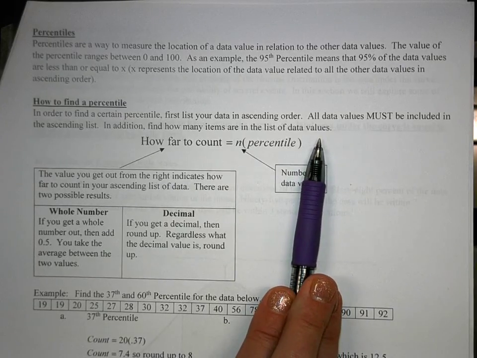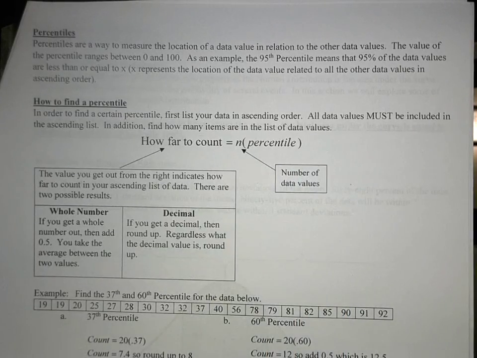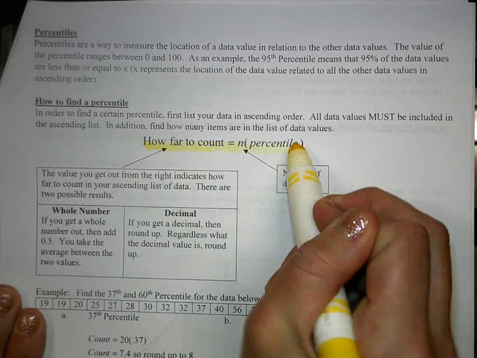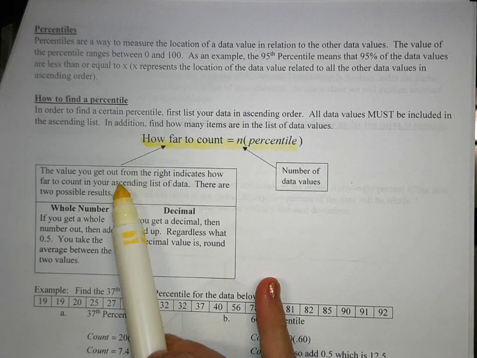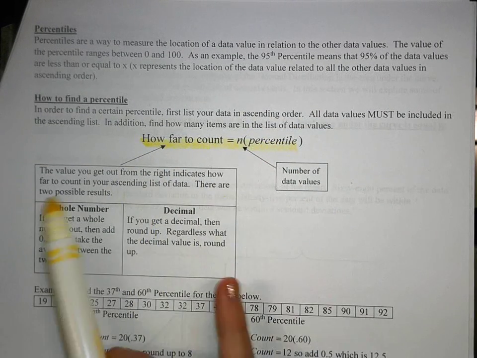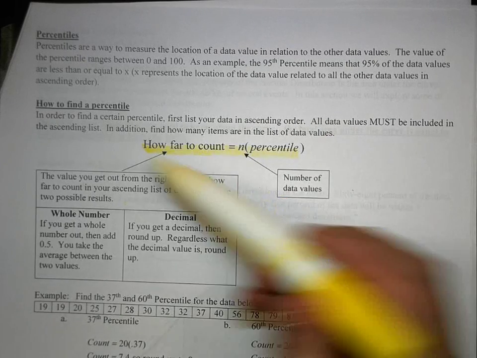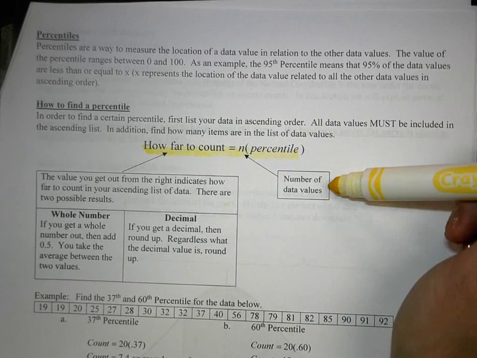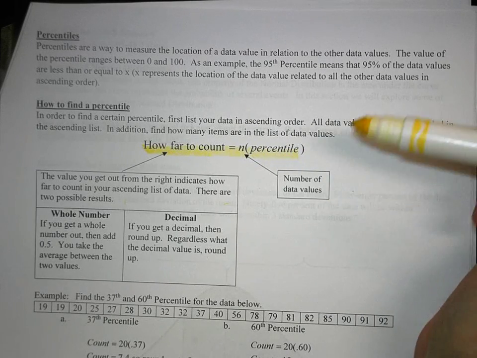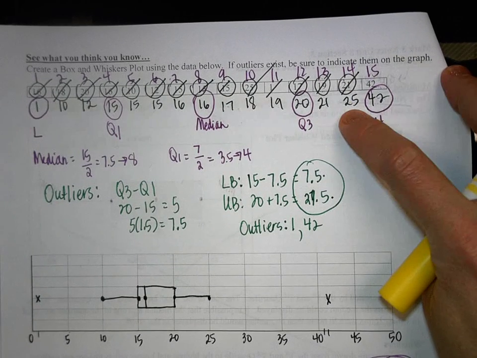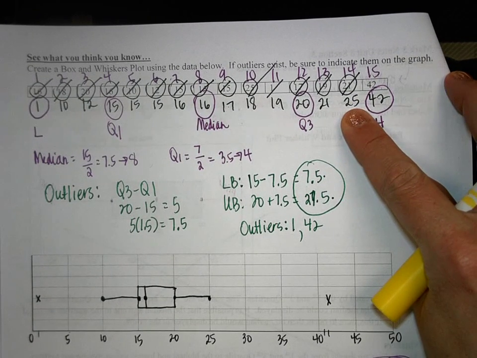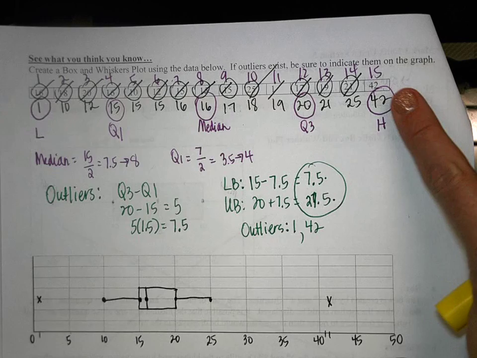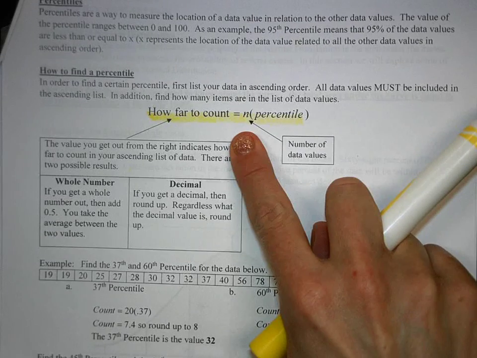Okay, so when you're finding your percentile, the value you get from left to right indicates how far to count in your ascending list of data values. There are two possible results. N is your number of data values. So like in our last list back here, N would be what value? How many numbers are in my data list? 15. So looking at this, my N would be 15.